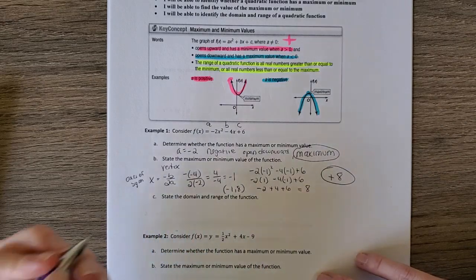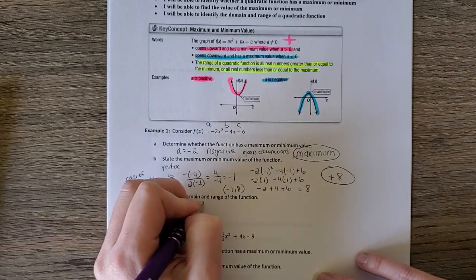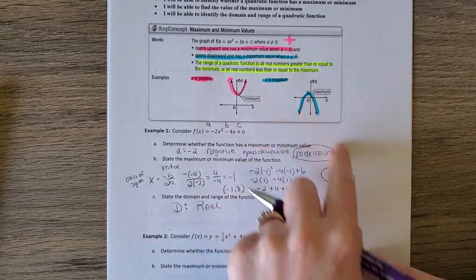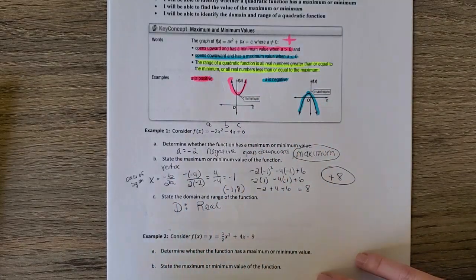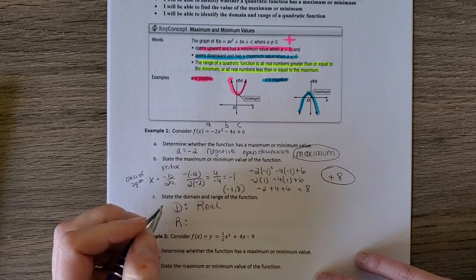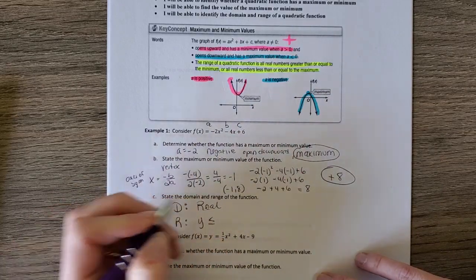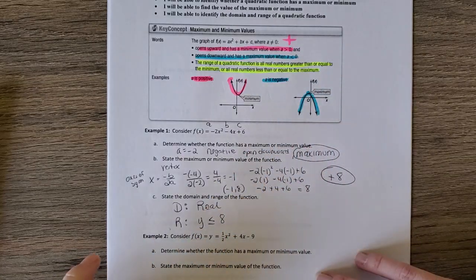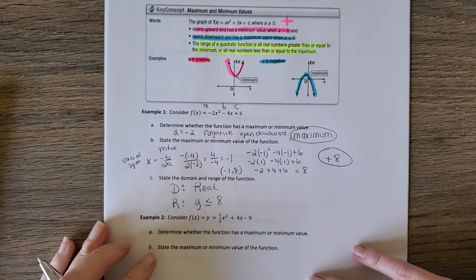State the domain and range of the function. The domain of any quadratic function is going to be all real numbers, because the graph goes left to right forever. These arrows are going to go outward forever, no matter whether it goes upward or downward. All x values are included. The range of the function, as we just talked about, if it has a maximum, that's the highest point. Y must be less than or equal to that highest point, 8. So 8 is the highest it will go, and then it'll be any number less than that. If it has a maximum, it's less than or equal to. So that is the process we're going to use.